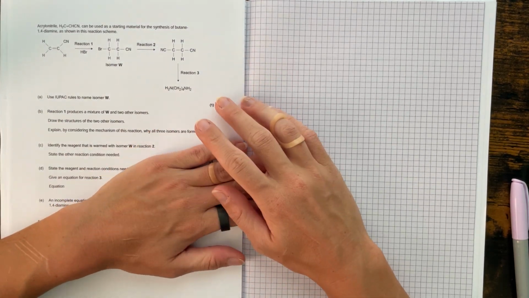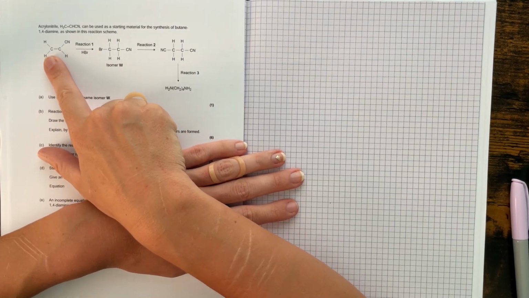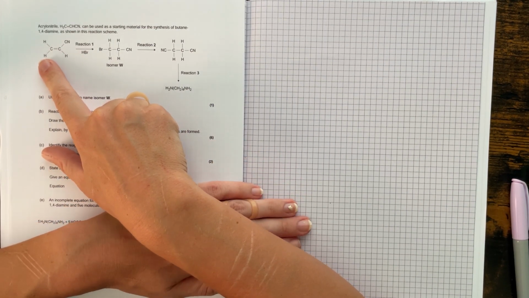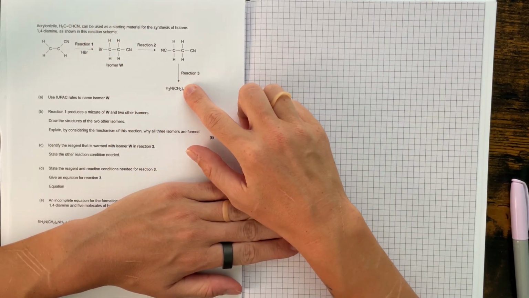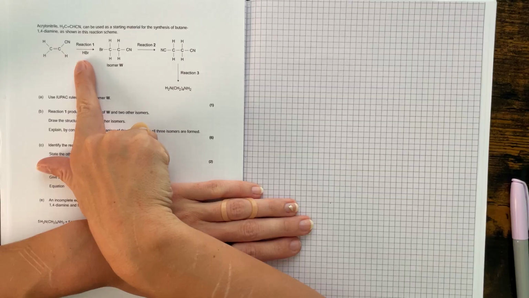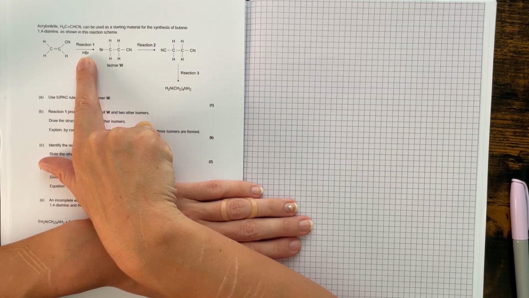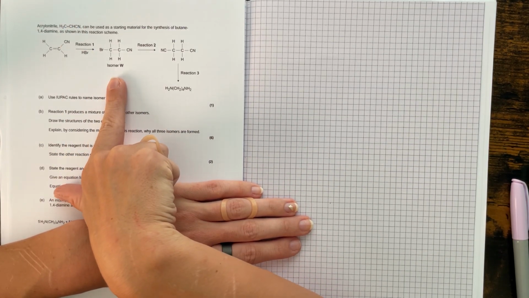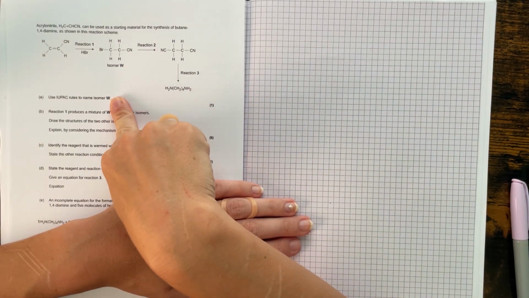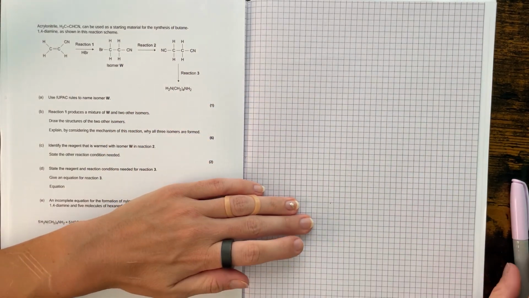Okay, so we are starting with acrylonitrile and we are synthesizing butane 1,4-diamine. And we can see that we're doing that via 3 different reactions. They've given us the reagent in reaction 1, we've got isomer W, and then we don't know anything about the others. So the first thing we've got to do is name isomer W.